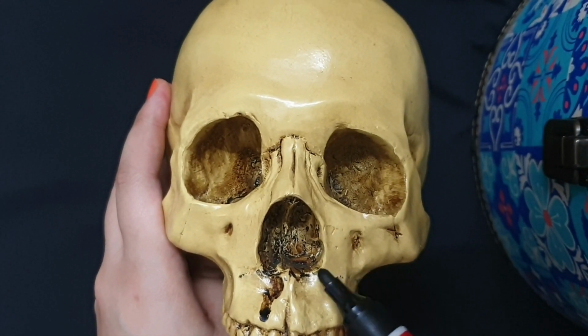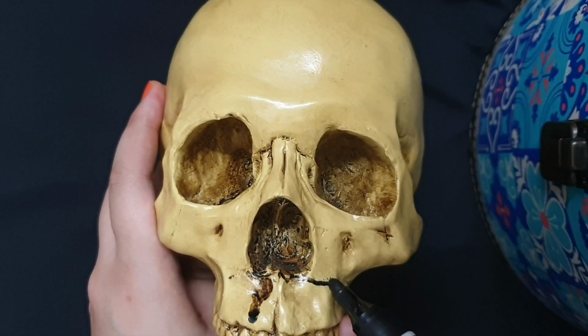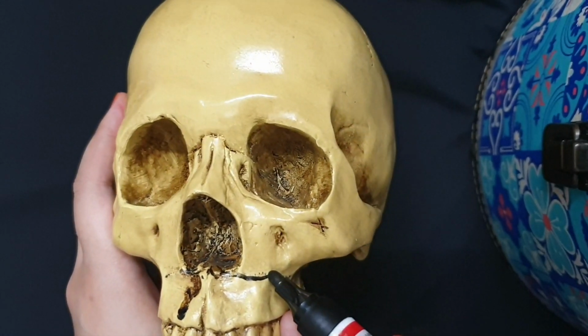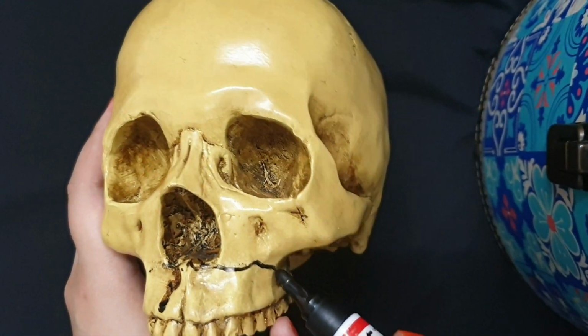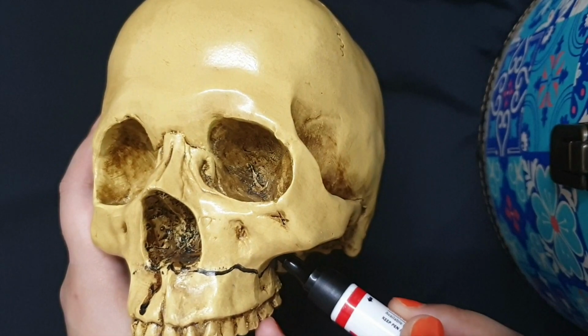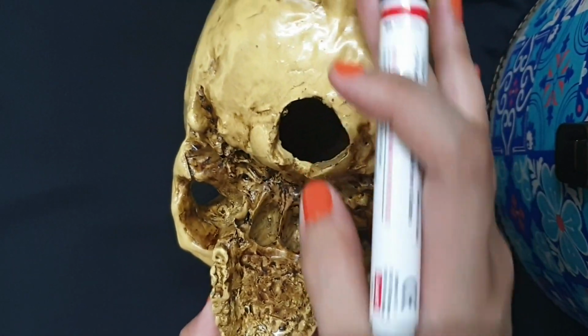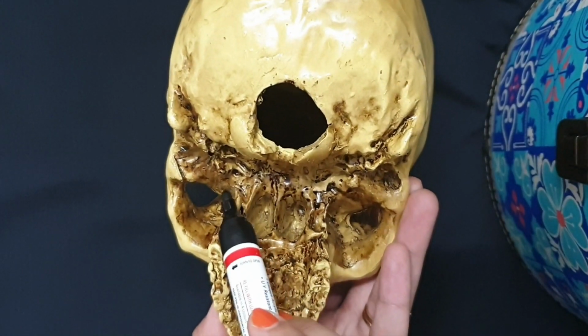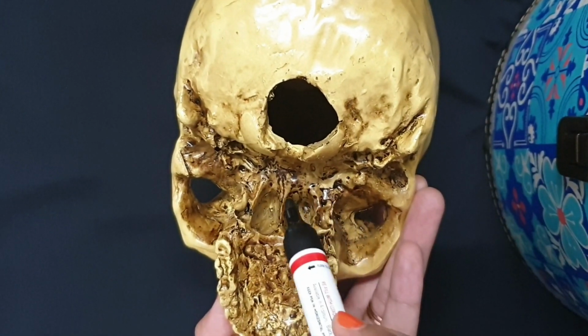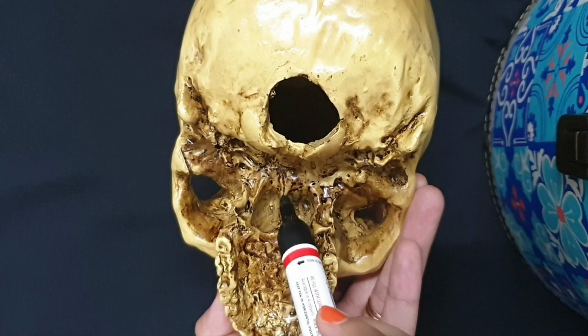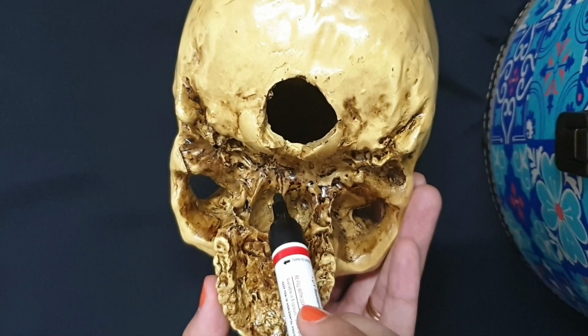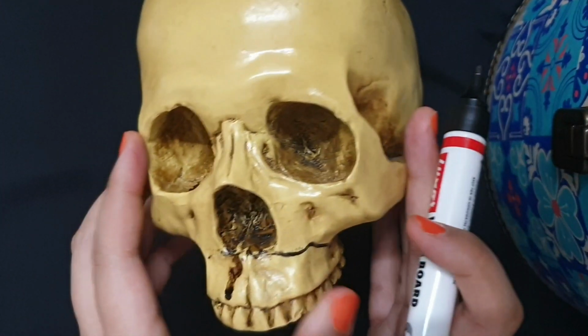It then travels horizontally above the apices of the maxillary teeth, crosses below the zygomaticomaxillary junction, and goes towards the pterygoid plates. Remember, these pterygoid plates are important because all three fractures find their way to them. They are part of the sphenoid bone and are an important landmark.